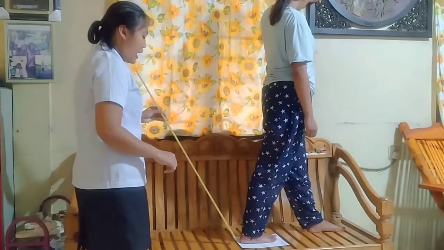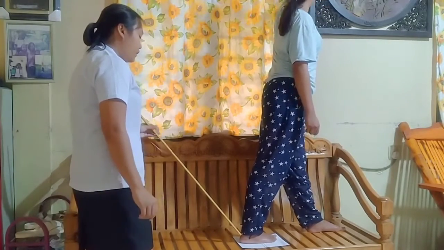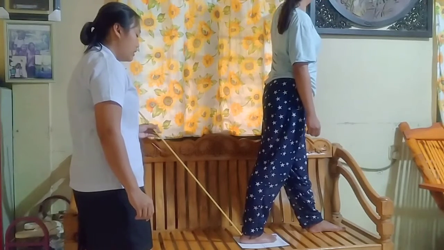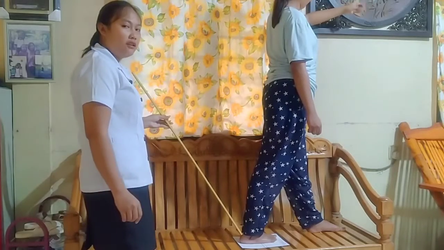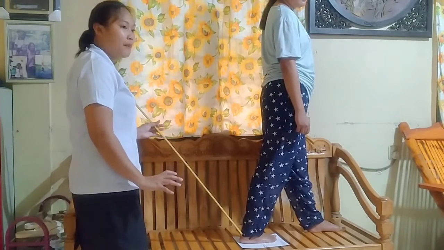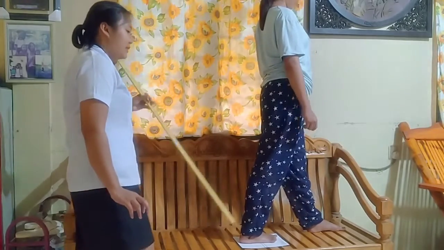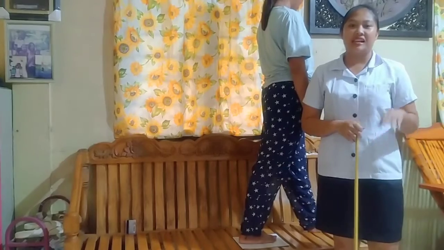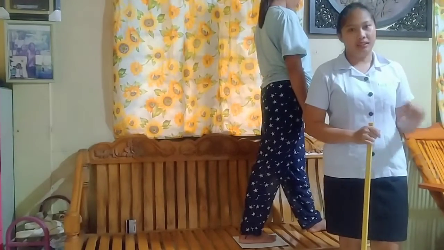And the central ray will be 25 degrees, directed posterior aspect of the ankle. Okay. This shows the entire foot free from the lower leg.